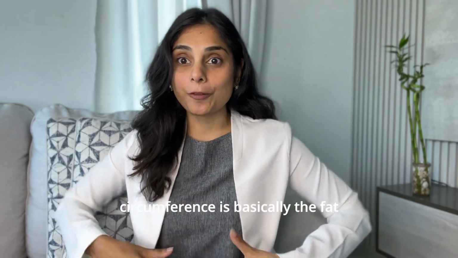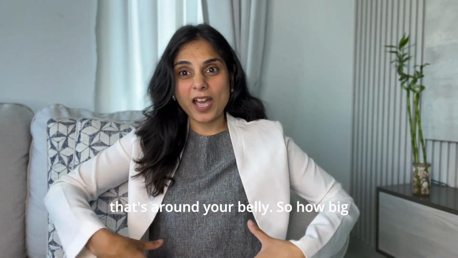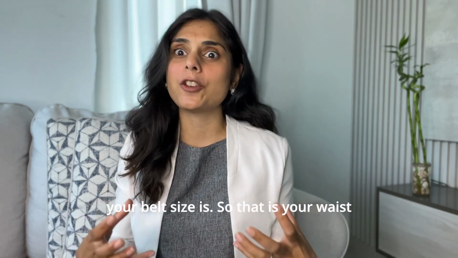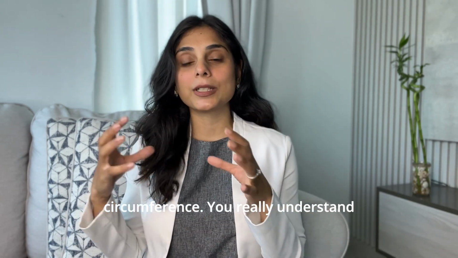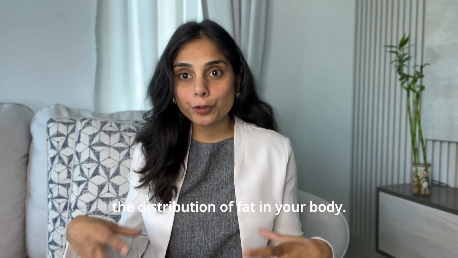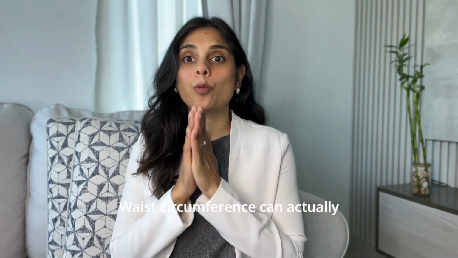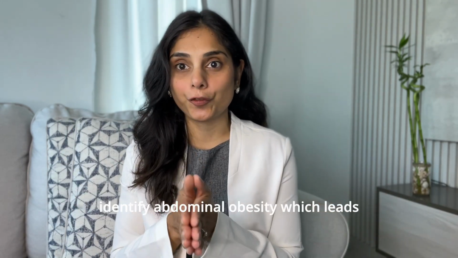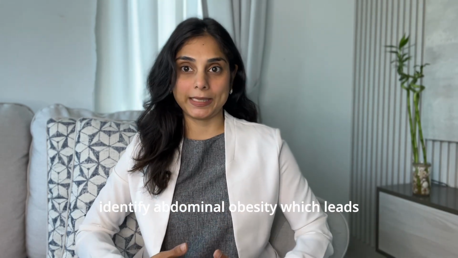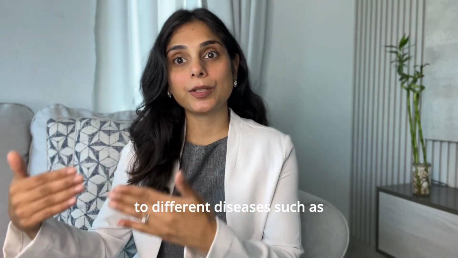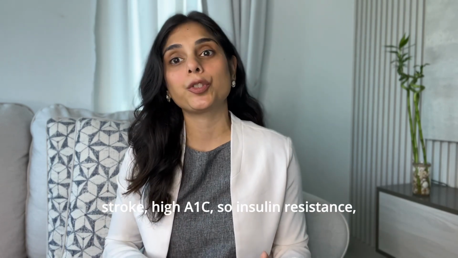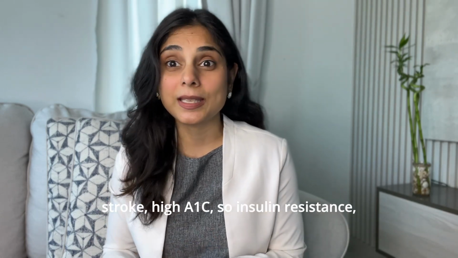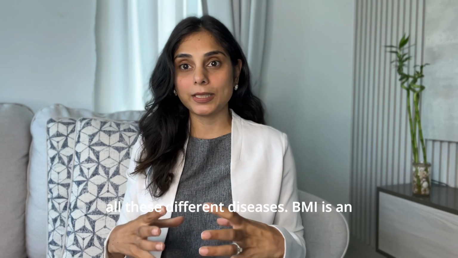So waist circumference is basically the fat that's around your belly, so how big your belt size is. So that is your waist circumference. You really understand the distribution of fat in your body. Waist circumference can actually identify abdominal obesity, which leads to different diseases such as cardiovascular disease, heart attack, stroke, high A1C, so insulin resistance, all these different diseases.